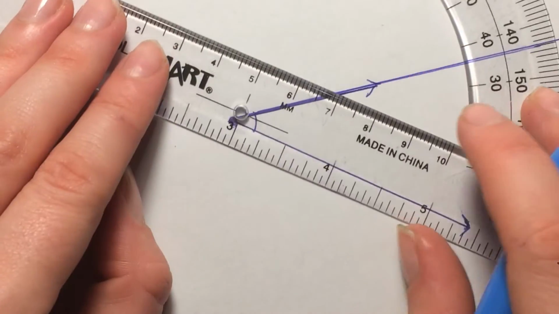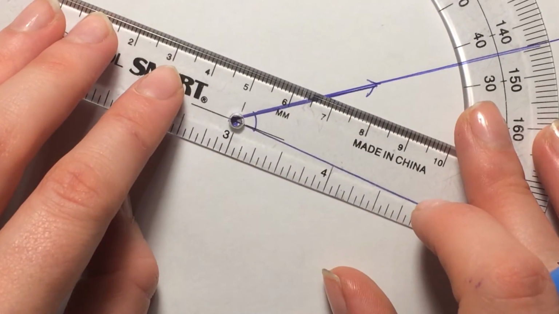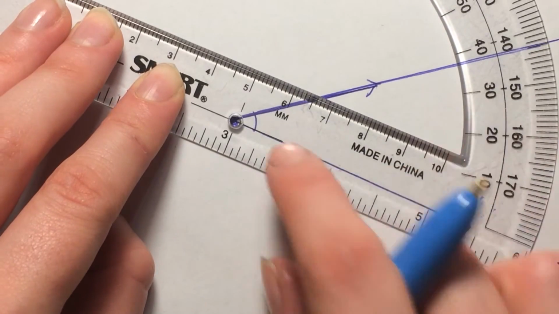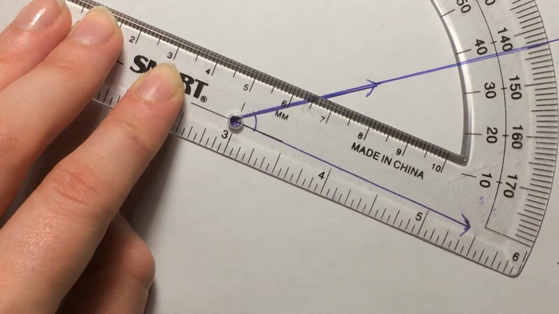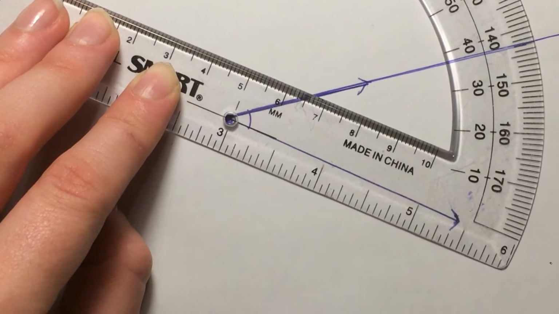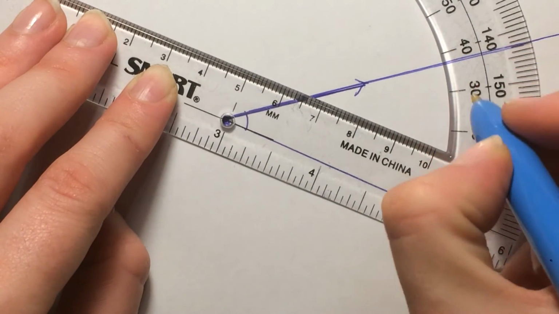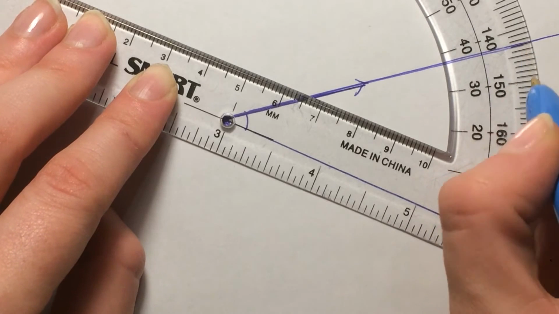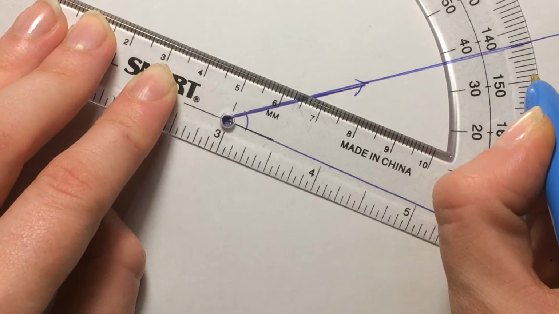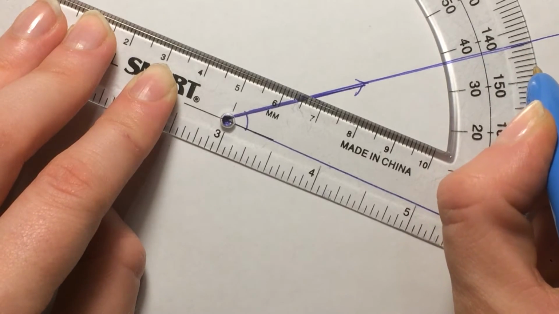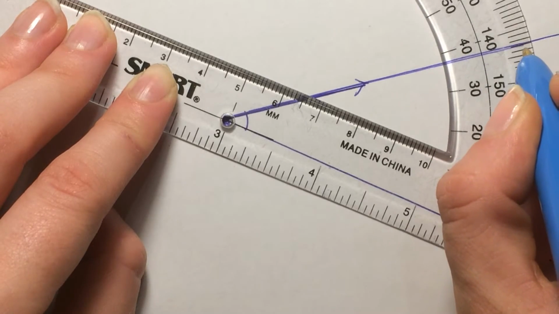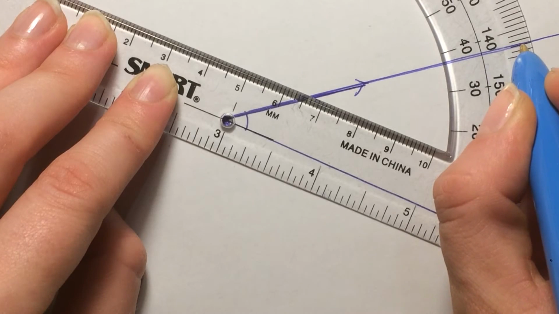Okay, so now when I line it up, my point, make sure it's just perfect. I can look all the way. Let's see, where is it landing? It's landing, okay, so this would be 30, but I can use these to measure. So see, this one's 31, 32, 33, 34, 35, 36, 37.